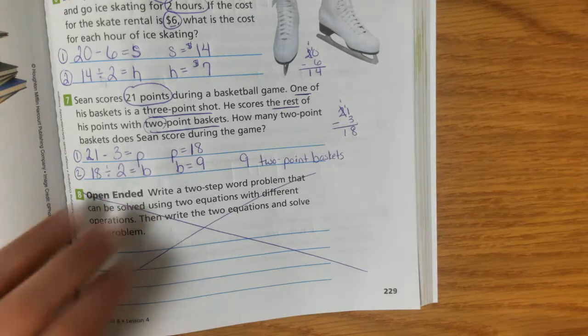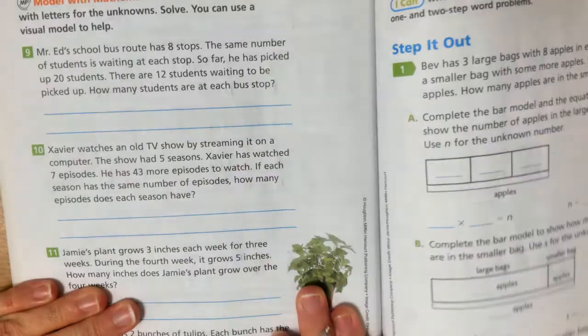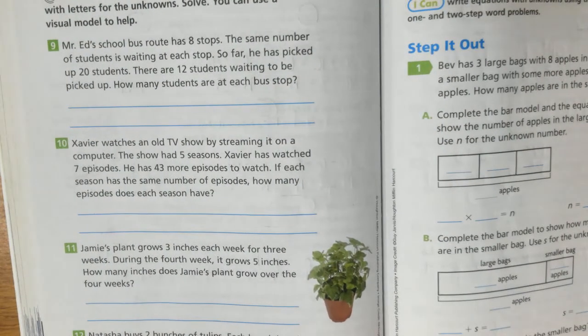All right, on to our last page and our last few problems. So again, we're still doing 2-step problems.